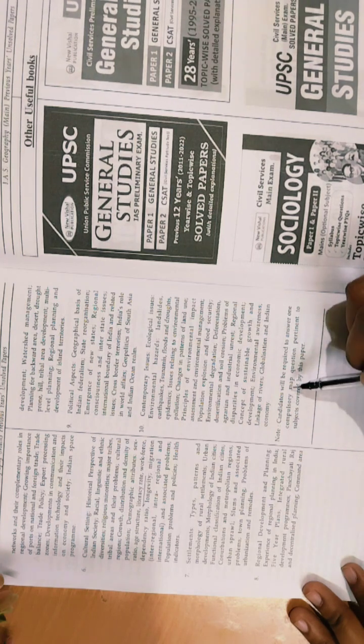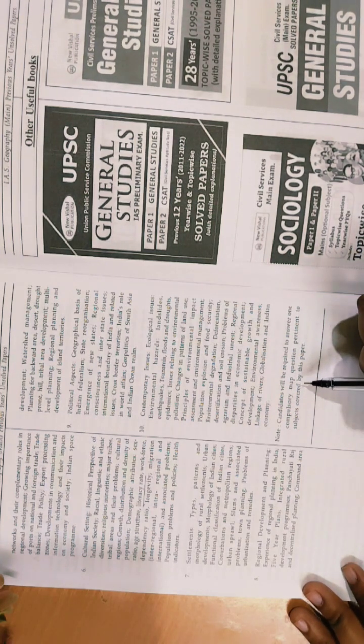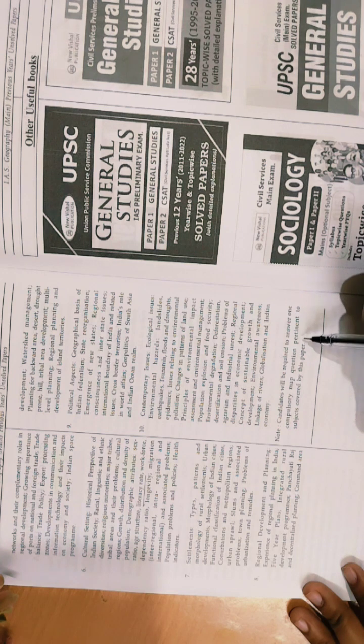Note: candidates will be required to answer one compulsory map question pertain to subject covered by this paper.